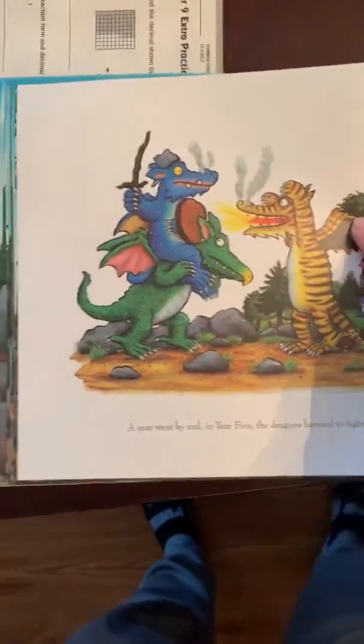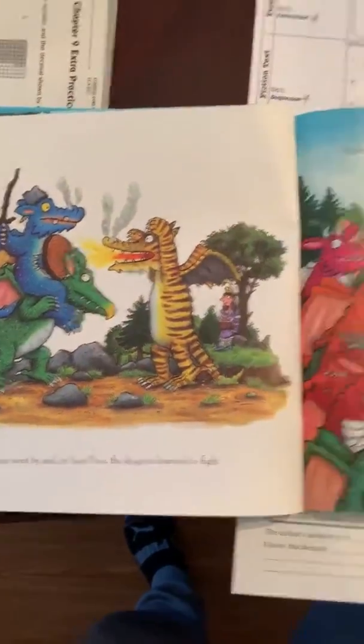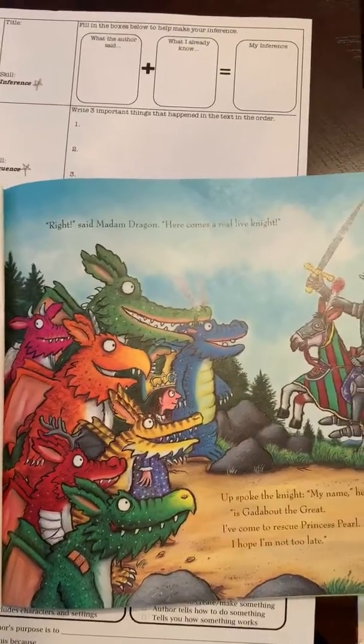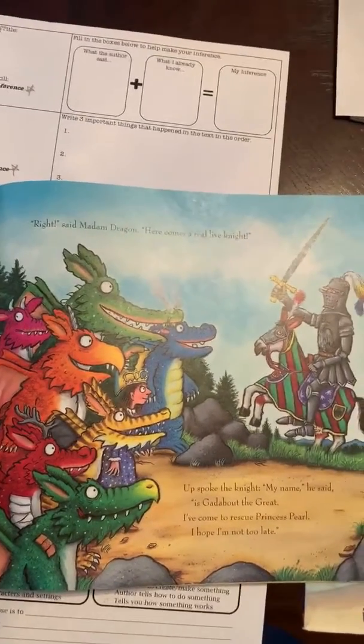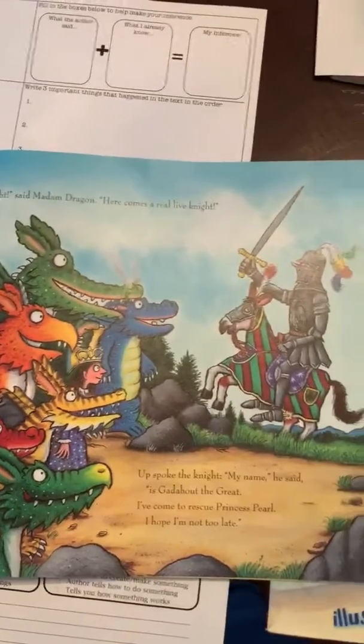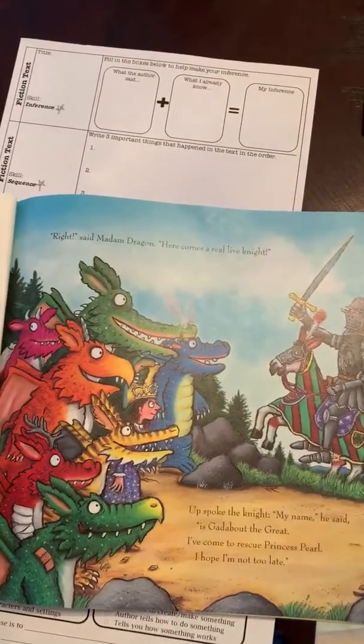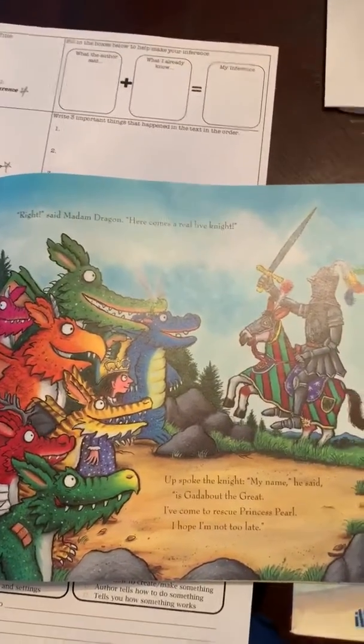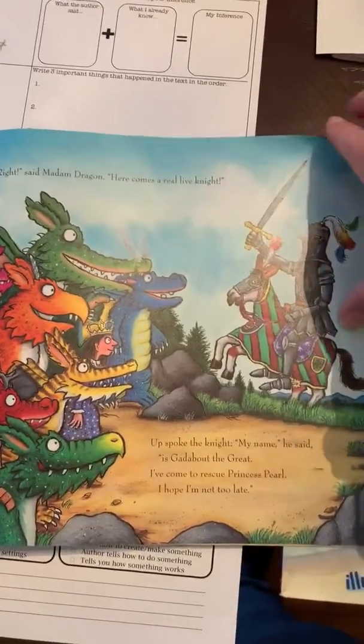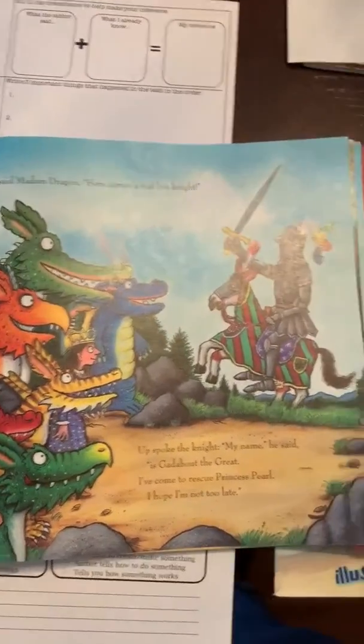A year went by, and in year 5, the dragons learned to fight. "Right," said Madam Dragon, "here comes a real live knight." Up spoke the knight. "My name," he said, "is Gadabout the Great. I've come to rescue Princess Pearl. I hope I'm not too late."